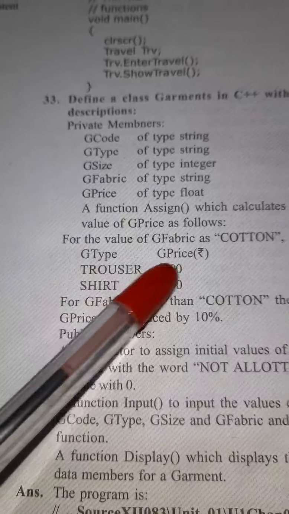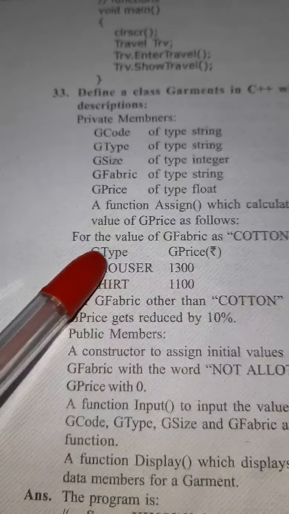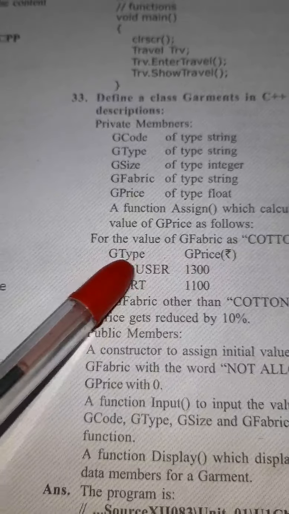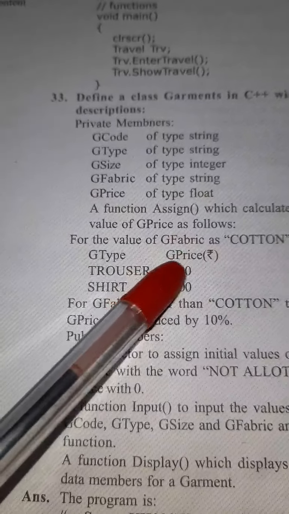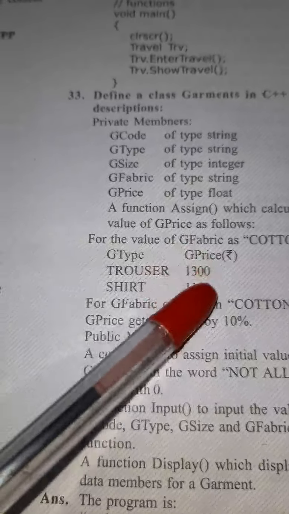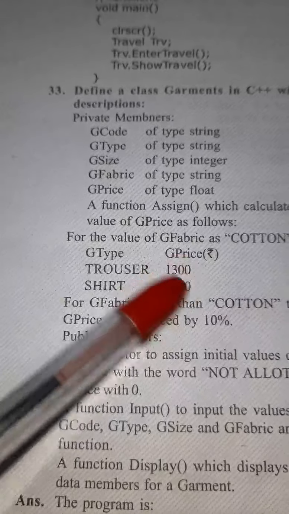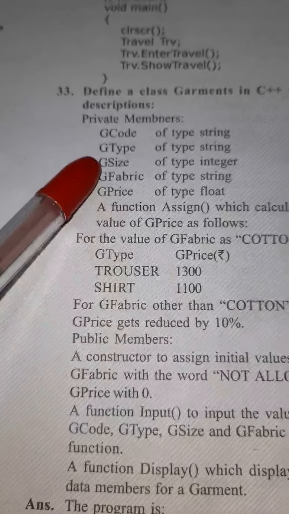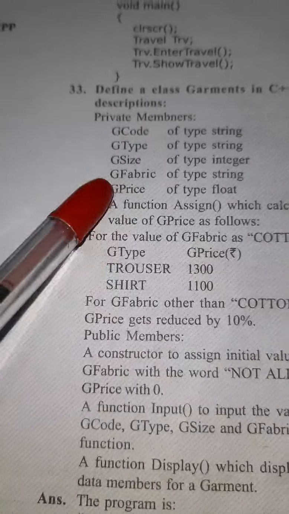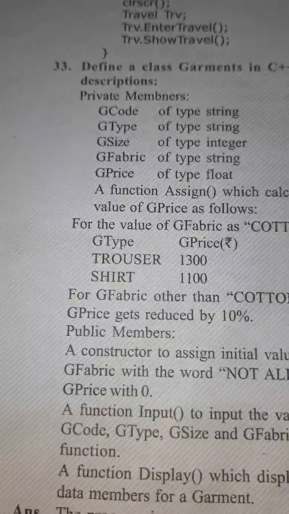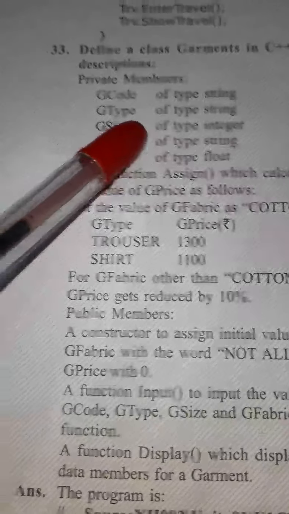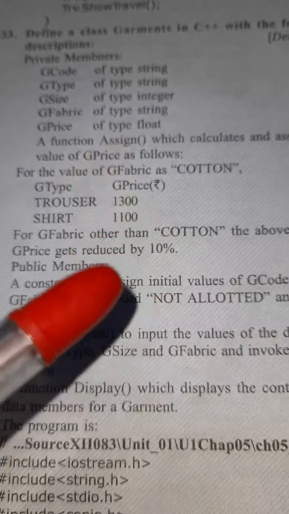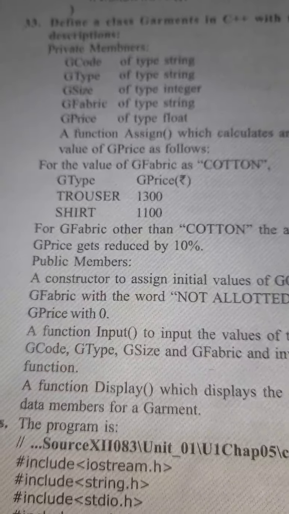The price is also given here. For that you have two variables: one is G type, which holds the string values, and the other one is G price of type float. G price will hold the price of that particular trouser or shirt. Along with that you have the G size, that means the size of the trouser or the size of the shirt. The fabric, in this case the example given here is cotton, and if it is not cotton, then different values, right?